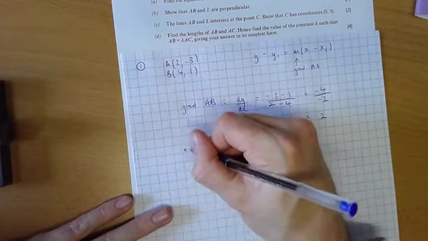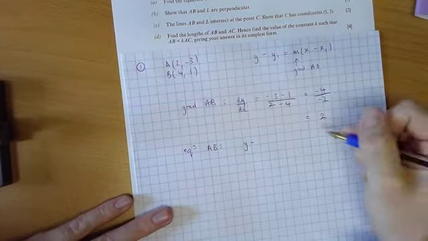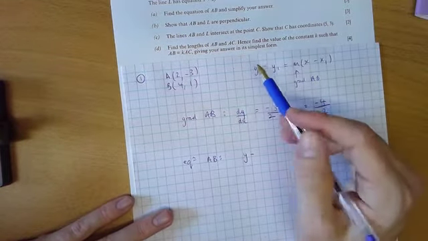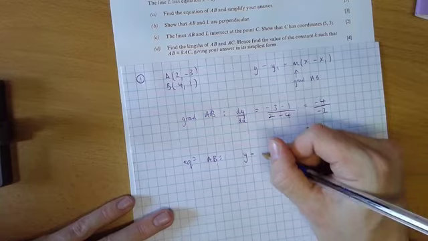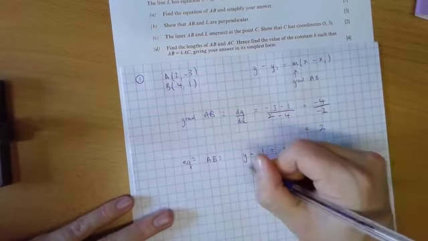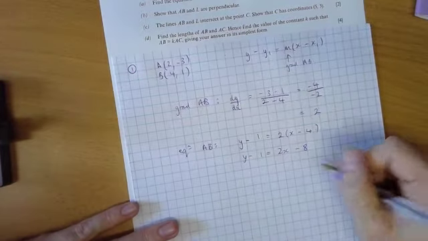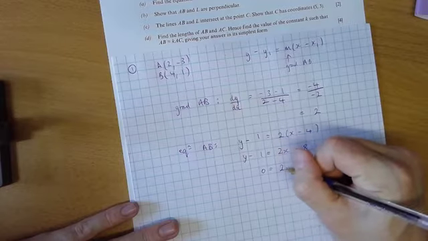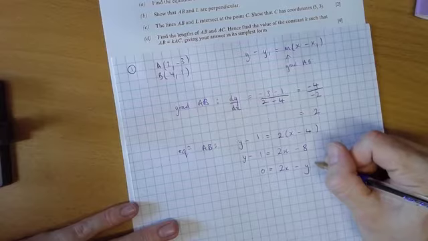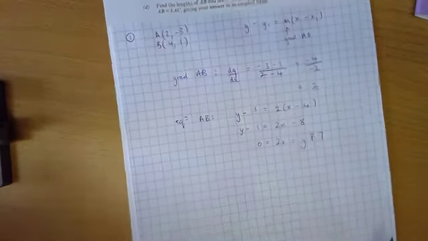So then to work out the equation of AB, it's going to be y minus. Now I'm going to use B's coordinates, they're both positive, but I can use either A's coordinates or B's coordinates to work out the equation of AB. So y minus 1 is equal to 2(x minus 4). So then I get y minus 1 is equal to 2x minus 8, and then I'm going to get it all onto one side. I'm going to keep my x coefficient positive, so I'm going to get 2x minus y minus 7, with that minus 1 going over and becoming a plus 1.